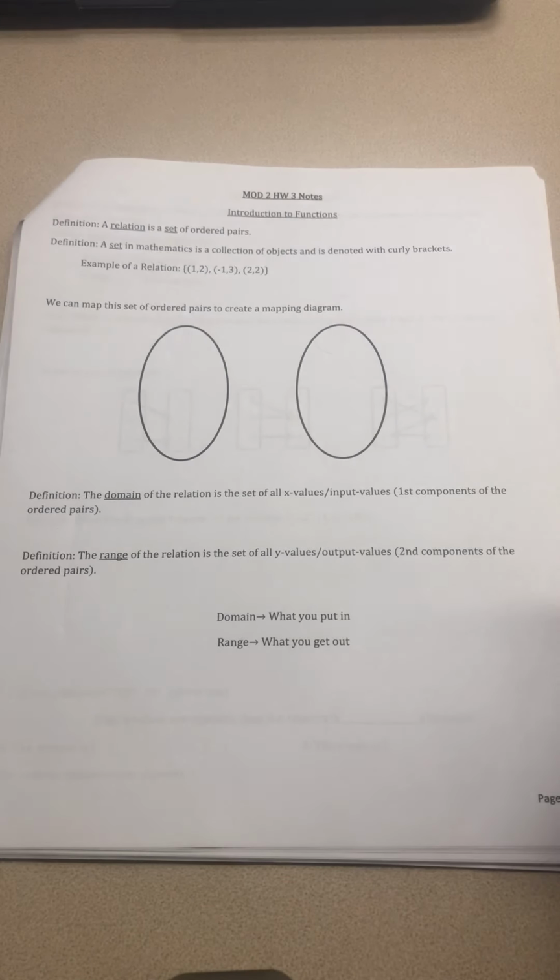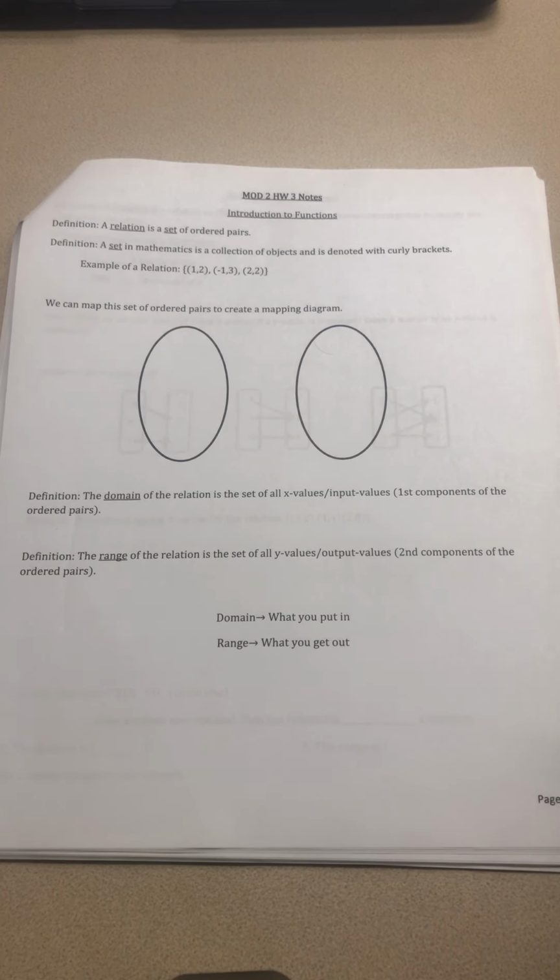This video is going to cover Module 2 Homework 3 notes. We're getting into the introduction of functions. So in doing so, we have to have some definitions first. It says a relation is just a set of ordered pairs, a group of ordered pairs.